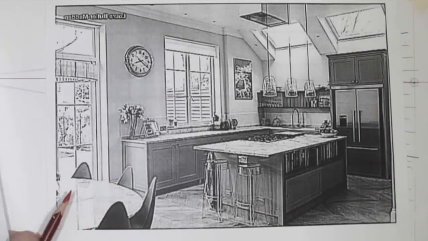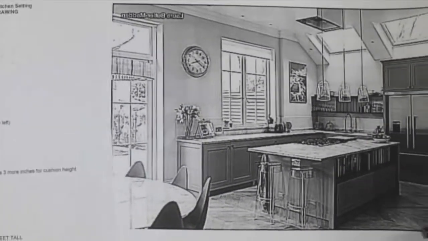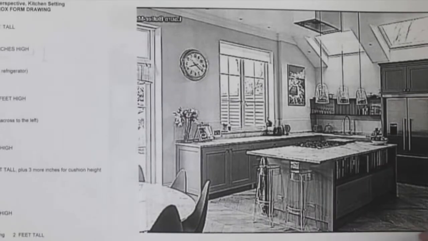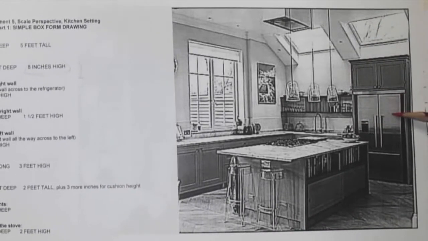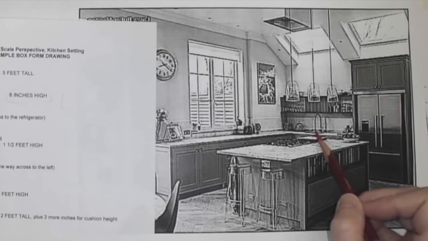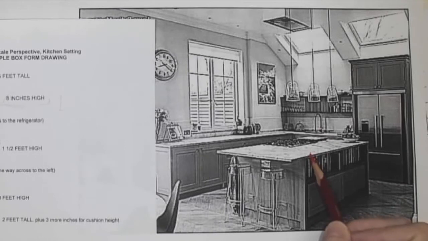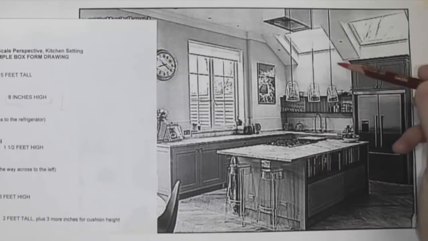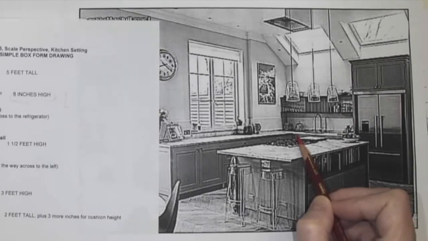We'll just take the list and we'll look at the written material and see how it relates. So the first thing is the refrigerator. That's quite obvious. That's right there. And the sink is over here. That's the rounded tap. And base cabinetry on the right wall. This is the right wall, so there's base cabinetry here.